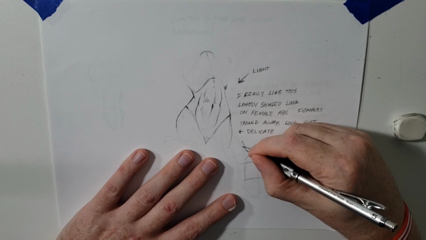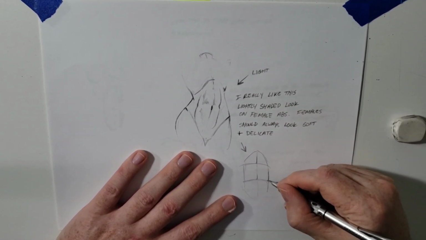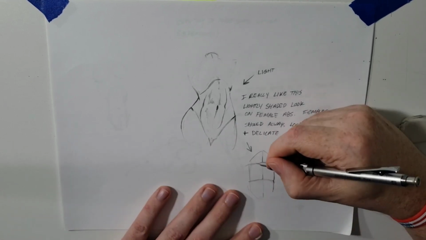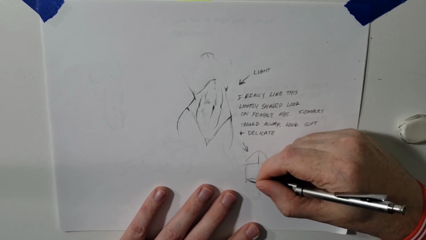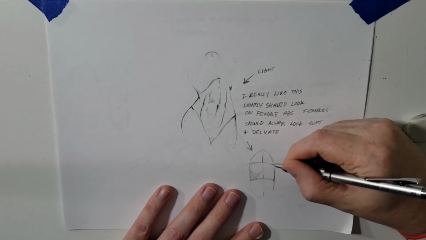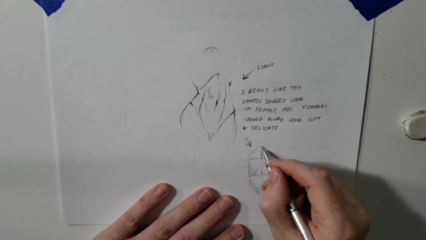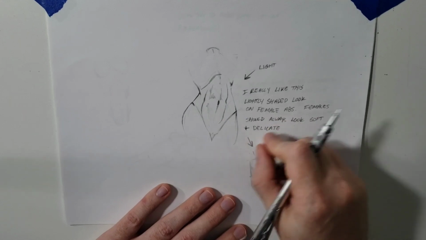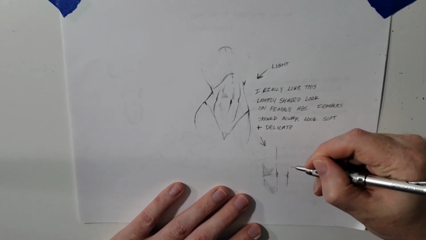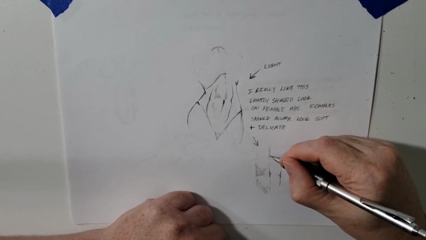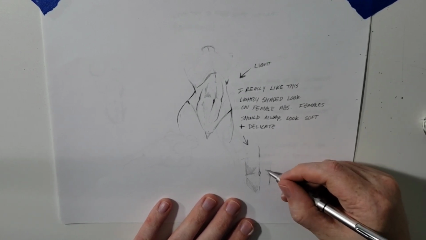So here I'm trying another one. I don't think I succeed with this one quite as well as I did with the first one. We'll see what happens here. Lighting is definitely one of my weaknesses. Got to keep working on it.